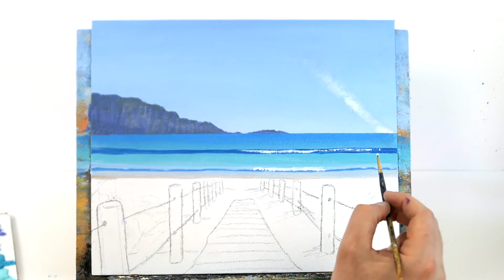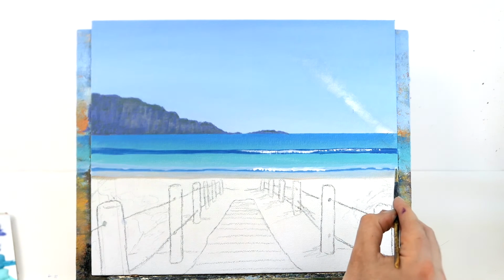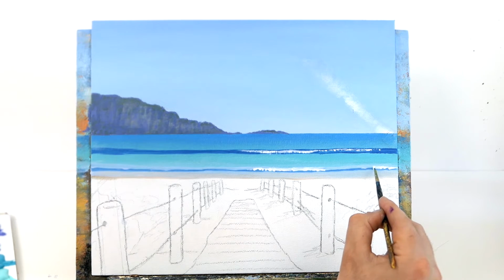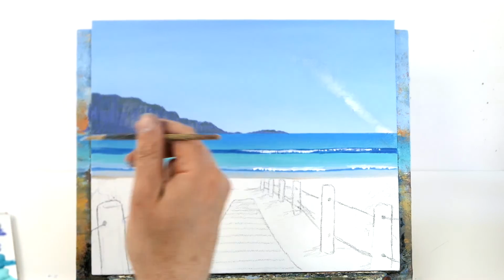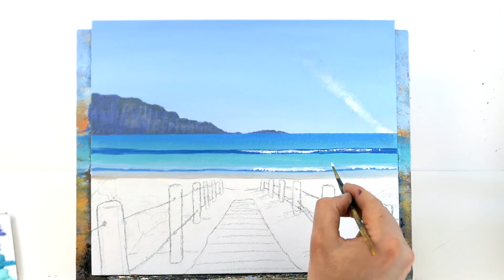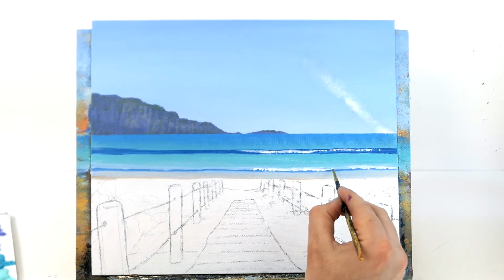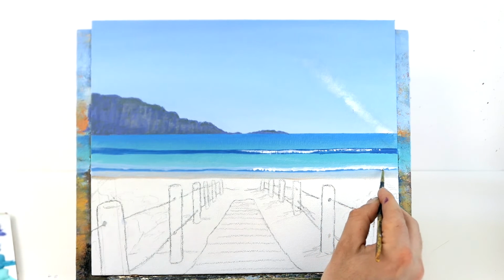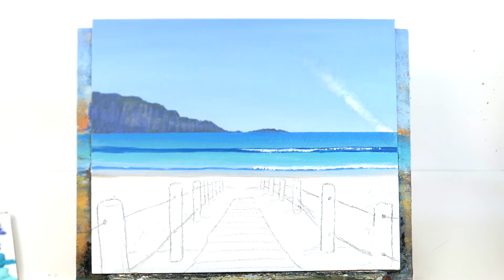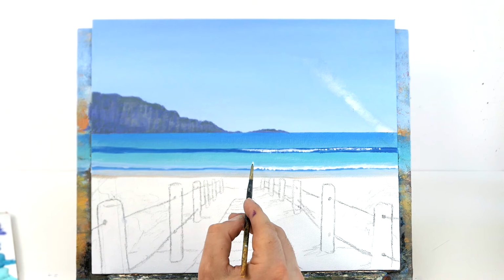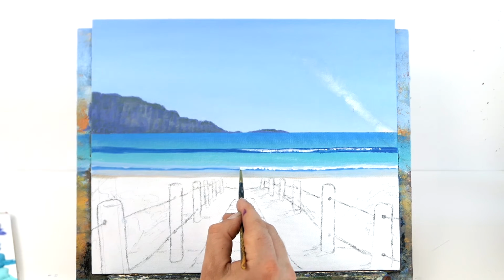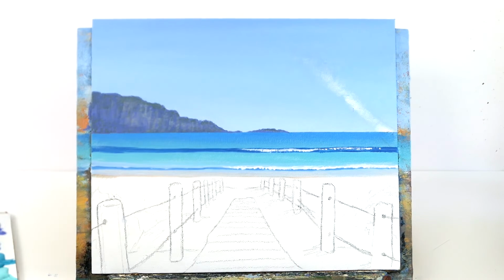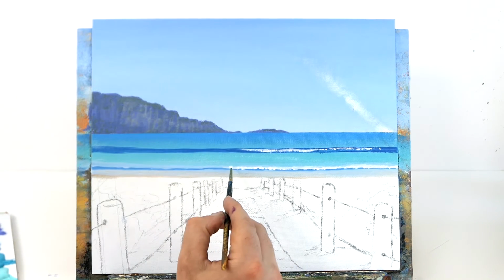So if you find that your white looks really vibrant at first, and then 10 minutes later it dries and looks a bit rubbish, you can always dry it and just repaint over the top. So don't be afraid to air dry it, or use a hairdryer and go over the top just to make your whites look more vibrant.